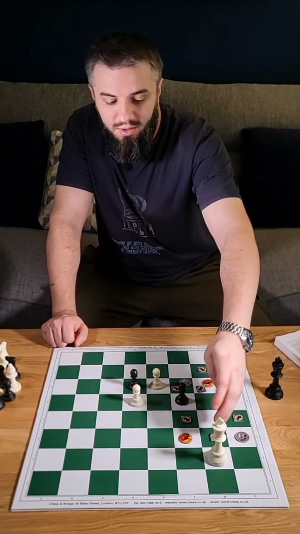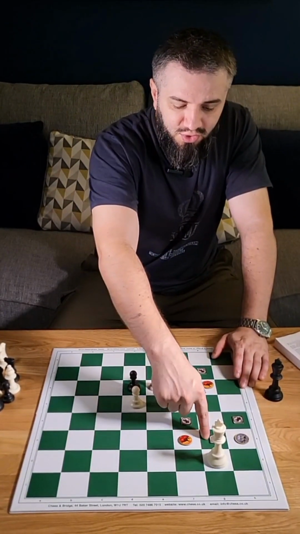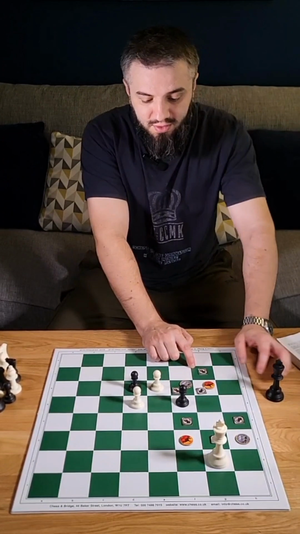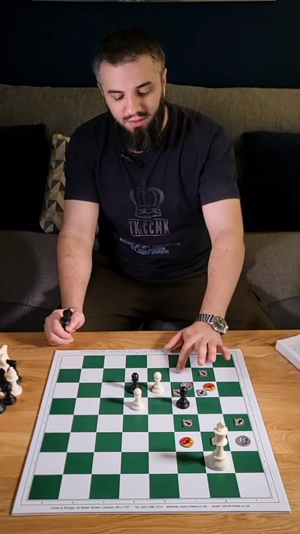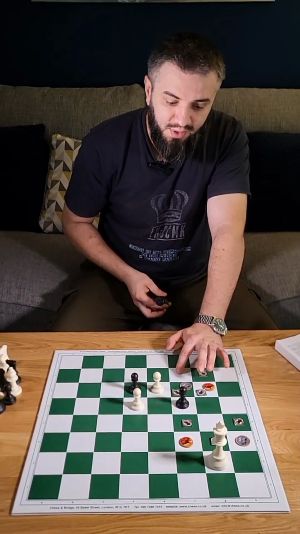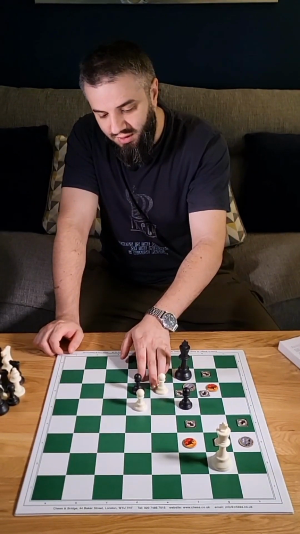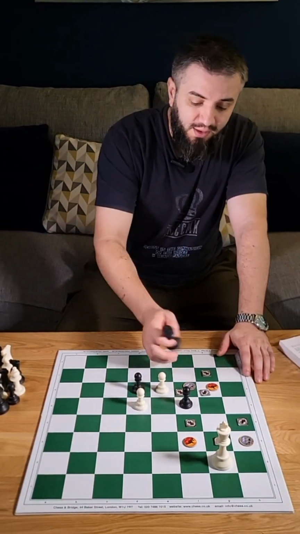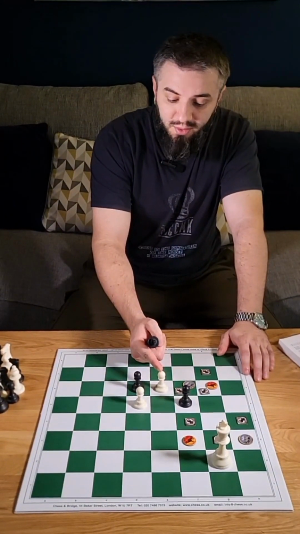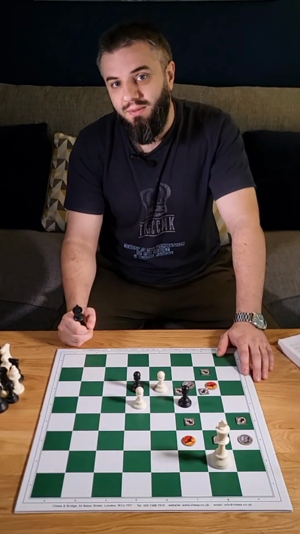If you remember, g3 is corresponding with g7. There's only one square on the black side that can give him access to those corresponding squares, and that will be the f7 square. Unfortunately for black, that is an illegal move because of the white pawn on e6. So now we find ourselves the solution.